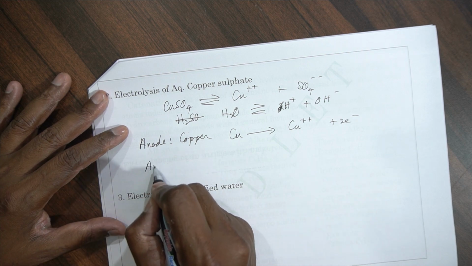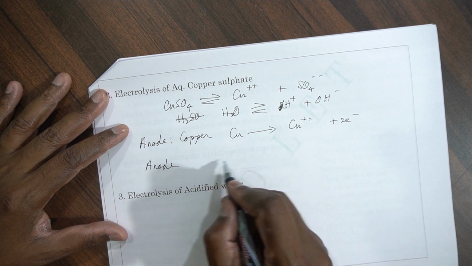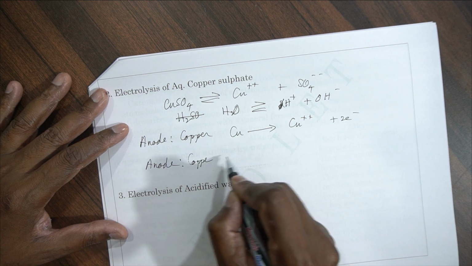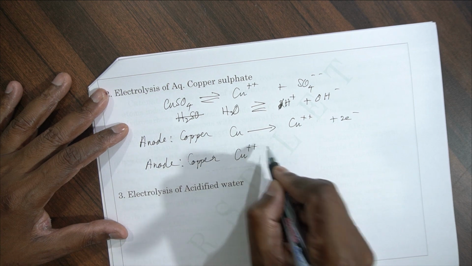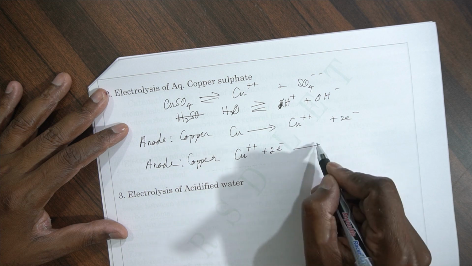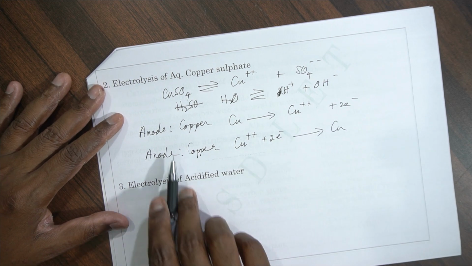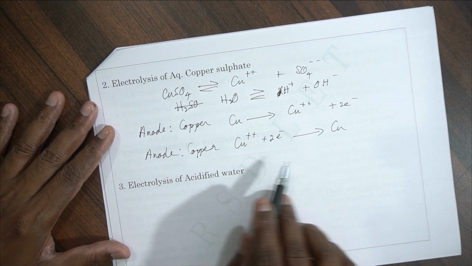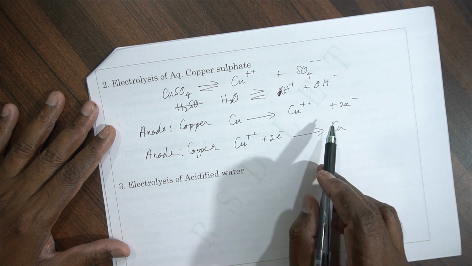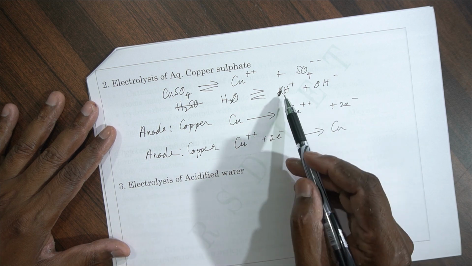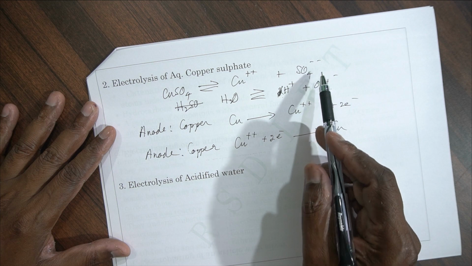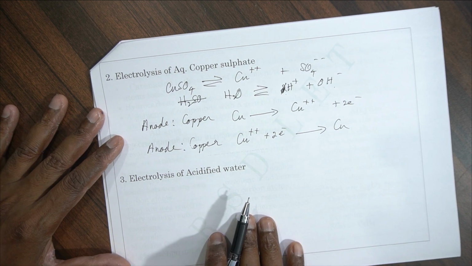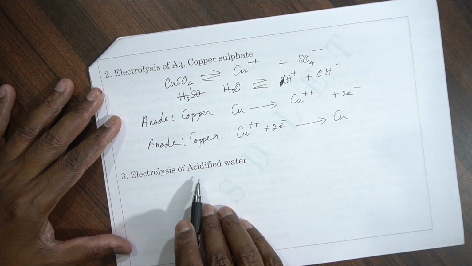And then the anode. What happens here is the anode also is made up of copper. Here Cu++ ions come and they take 2 electrons and change to Cu. So the reactions at anode and cathode are converse of each other, or reciprocal to each other. The opposite reaction happens here. Whereas H+ and OH- ions and this SO4 ions have no role in the reaction. This is what is happening in aqueous copper(II) sulfate when copper electrodes are used.